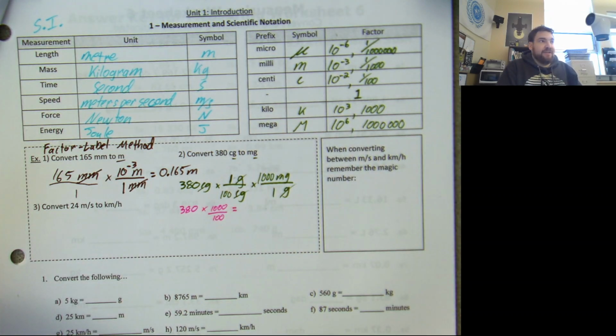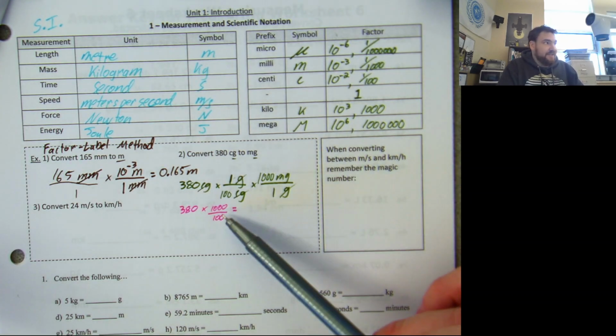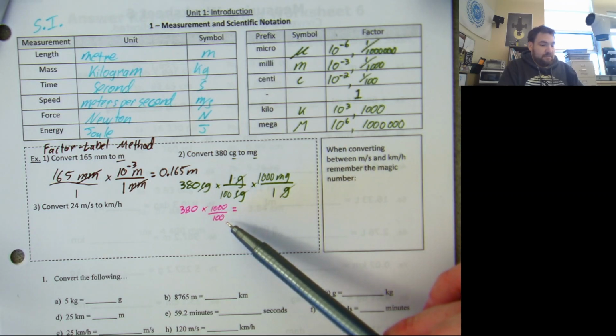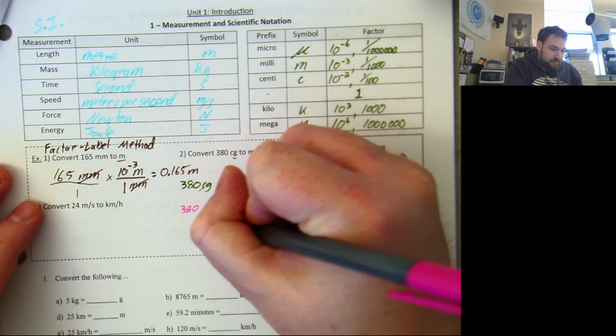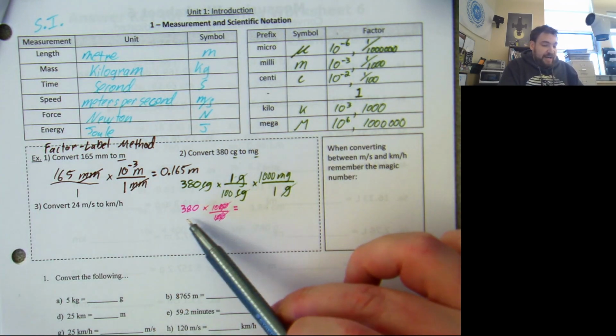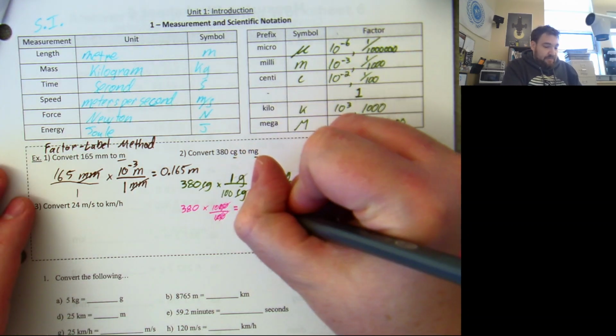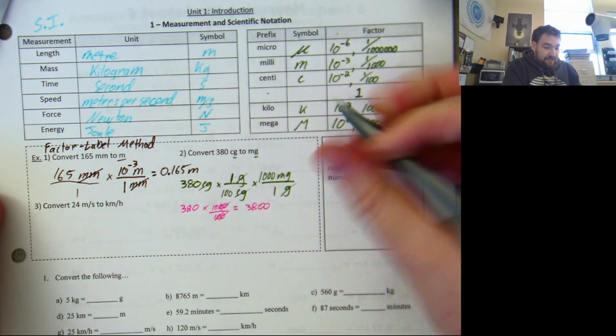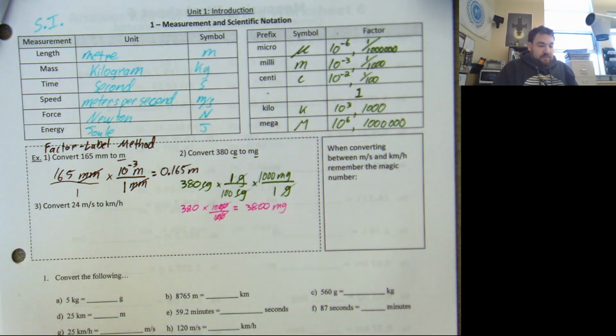And the beauty of the scientific international system is that because they're all powers of 10, these things are often going to simplify really nicely. 1,000 divided by 100 is 10. Those zeros are all going to cancel, and so we're going to get 380 times 10. Multiplying by 10 just adds a 0, and so we're going to get 3,800 milligrams.